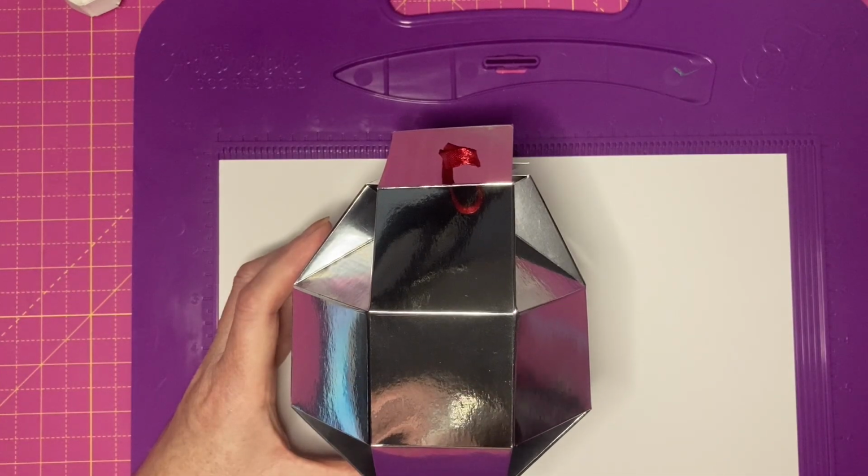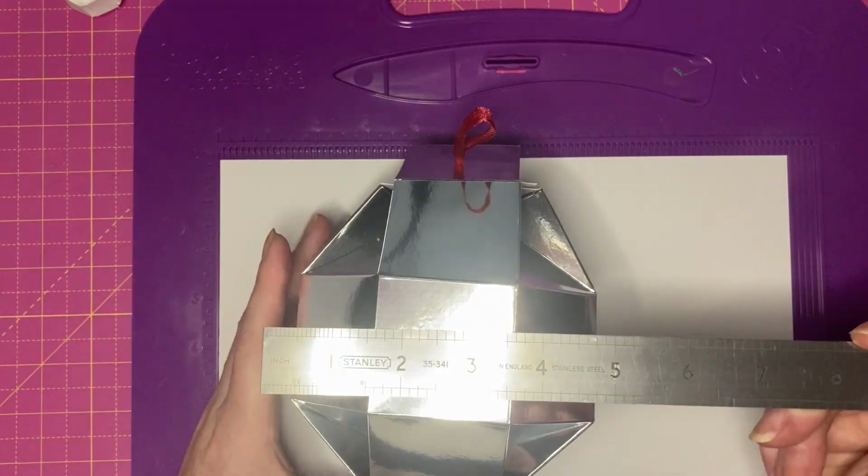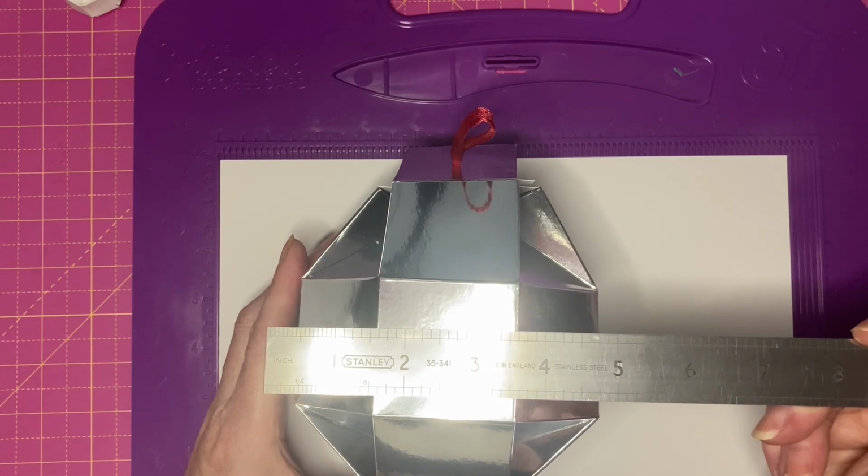If, for instance, you wanted to create a bauble which is 5 inches in diameter, each square would need to be 2 inches. And if I show you this bauble here, apologies for the glare, but you can see this is coming in at 5 inches.